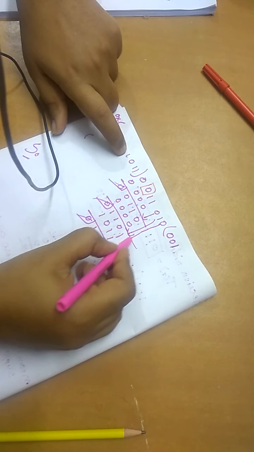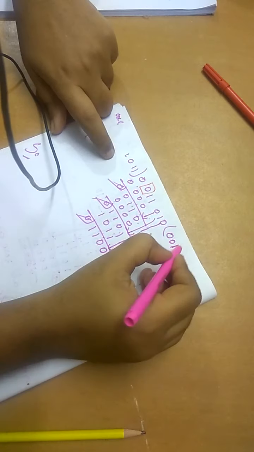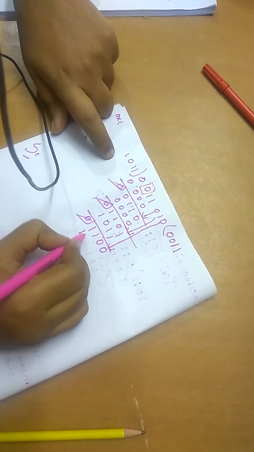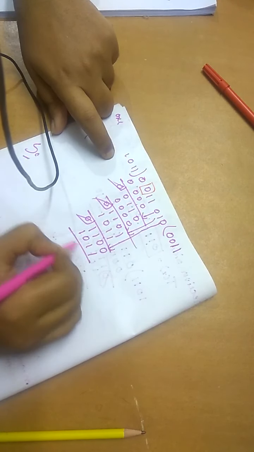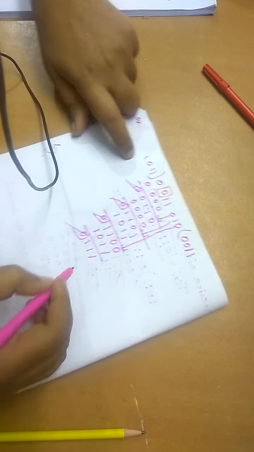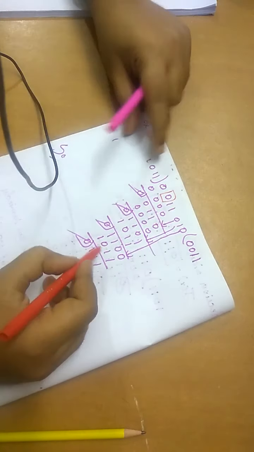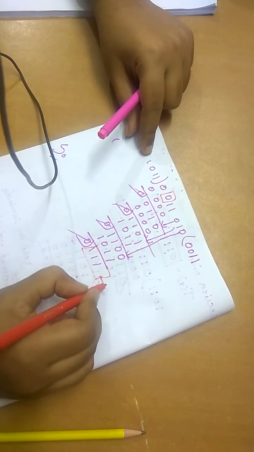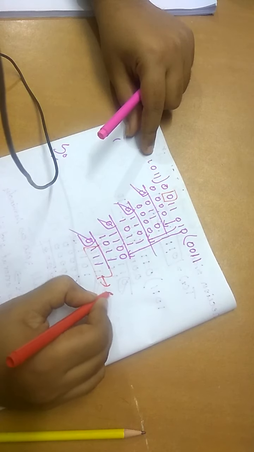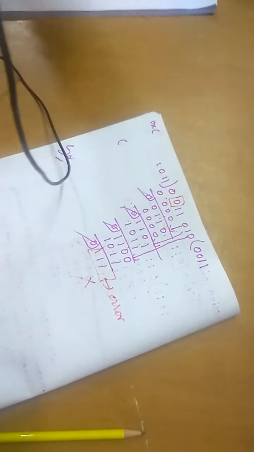So taking the second last bit here, 0 1 is there, 1 1 0 1 1 1, 1 0 1 1 1. See, here we have not received all 0. So this means that error is there, so the data will be discarded.